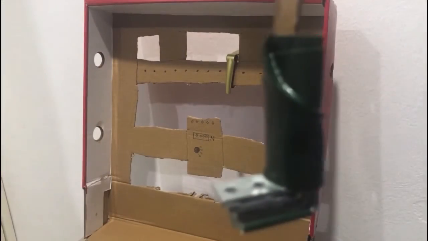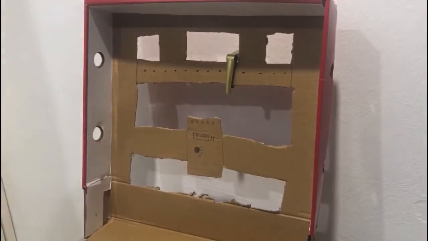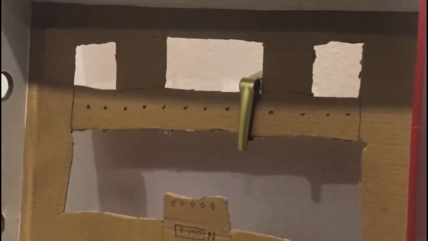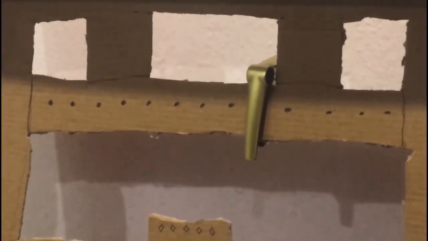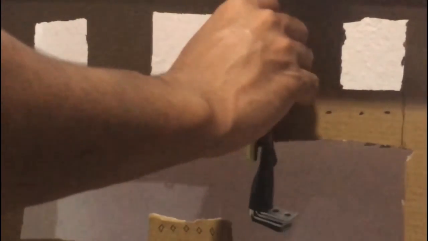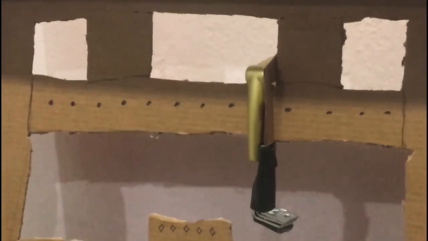And then repeat the same procedure using masses of 200 gram, 300 gram, 400 gram, and 500 gram. And then convert the mass into load.